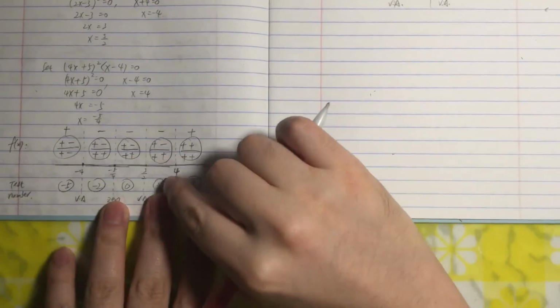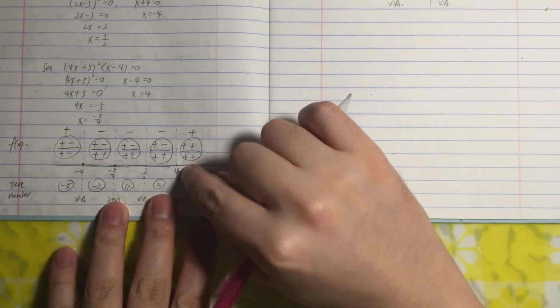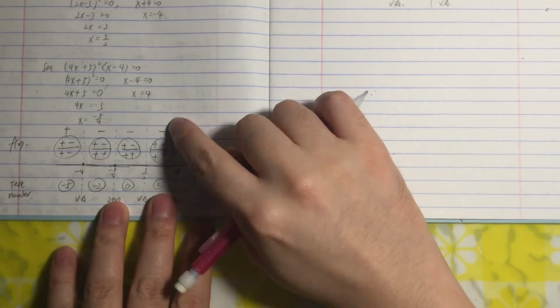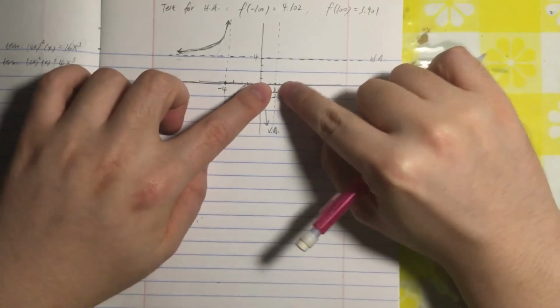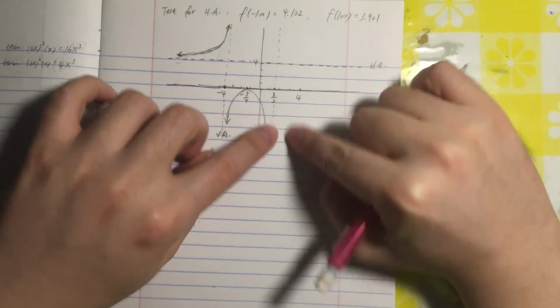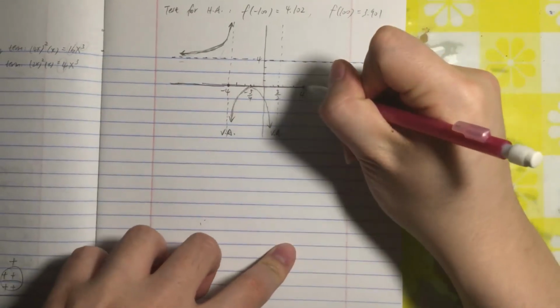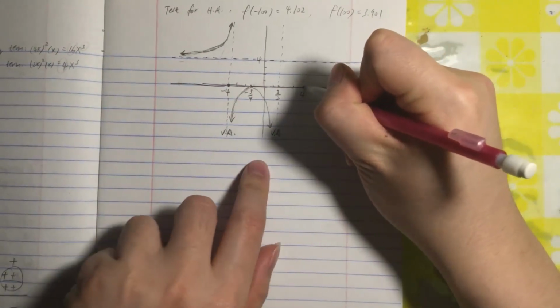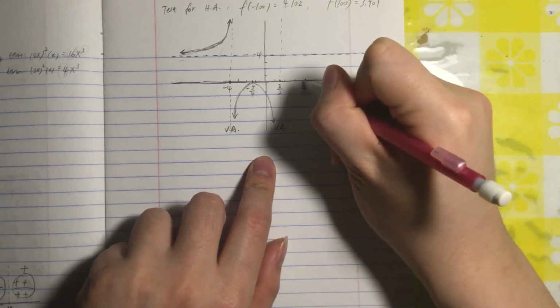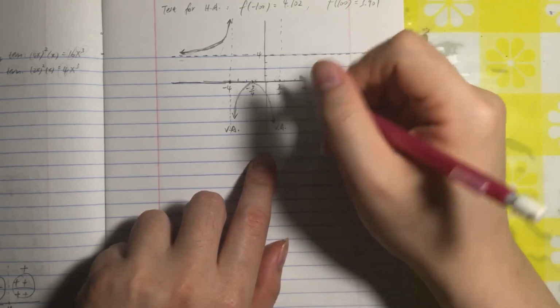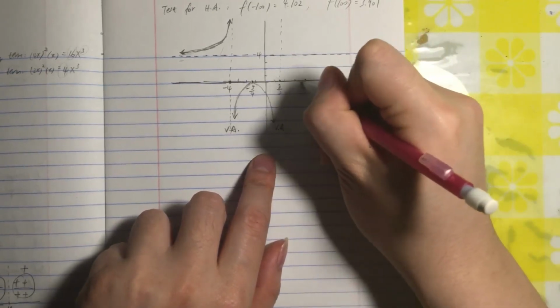Next, when x is between 3 over 2 and 4, function f is negative, which means function f is below the x-axis. This is a zero. Start from this point. Function f is below the x-axis, and this is a vertical asymptote. The curve must get very close to the asymptote.